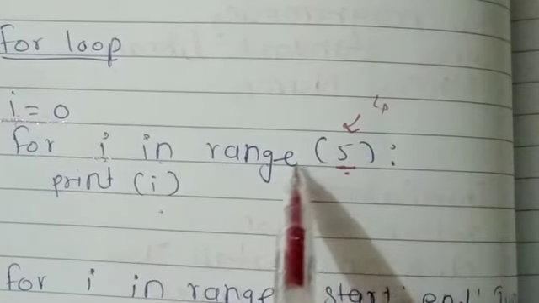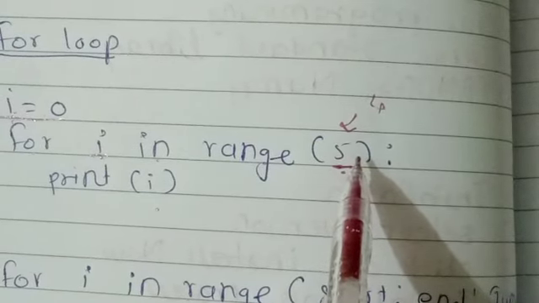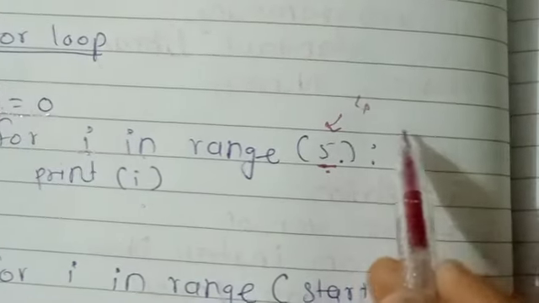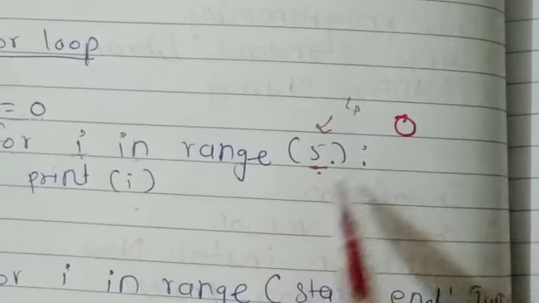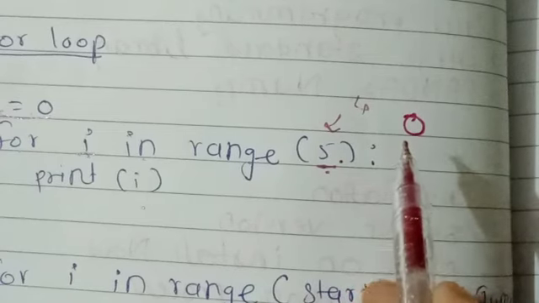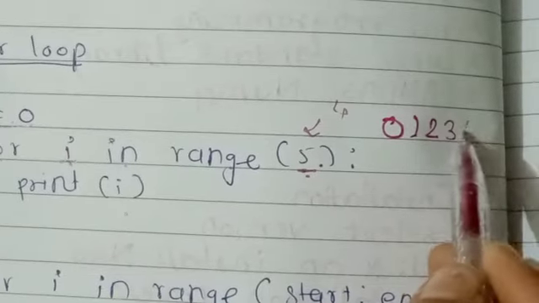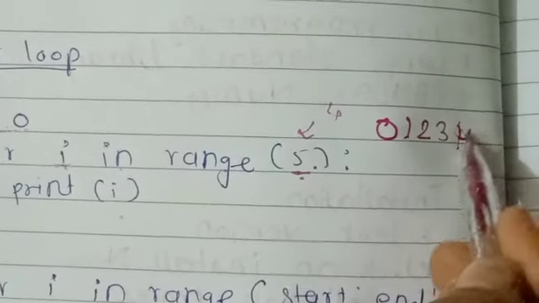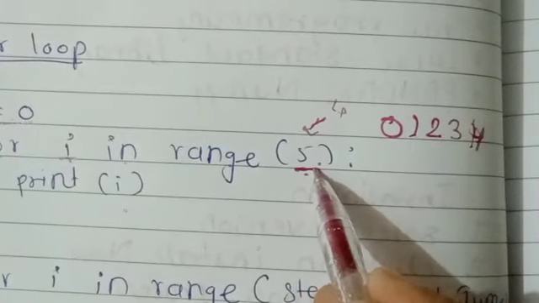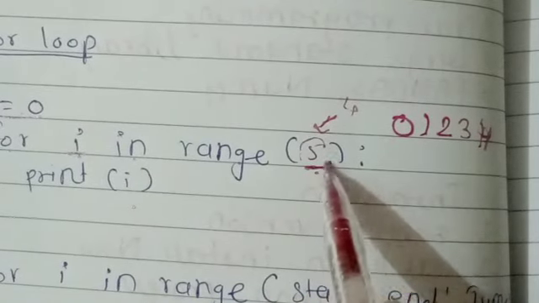Now see, range 5 means every time, by default, it will increase the value of the iterative variable by 1. For the first time i's value is 0, it will print 0. For the next time i's value becomes 1, it increments the value by 1. Now it becomes 1, then 2, then 3, then 4. But as soon as it becomes 5, it has run for only 5 times, that is from 0 to 4. The fifth iteration is not executed.